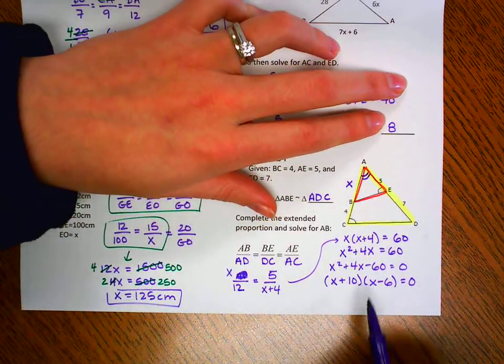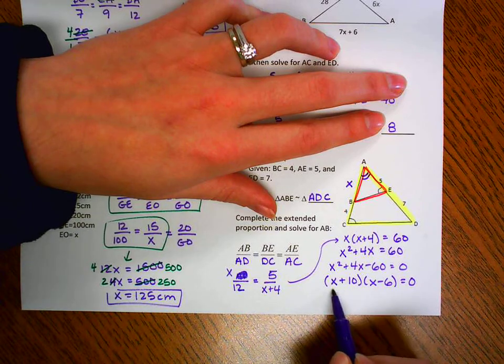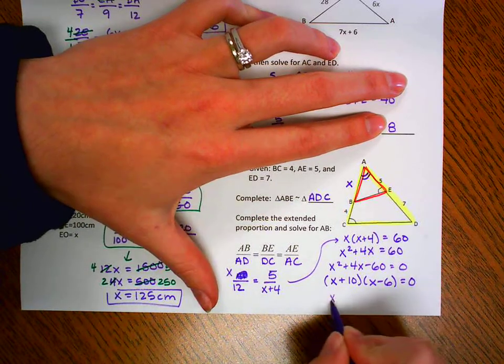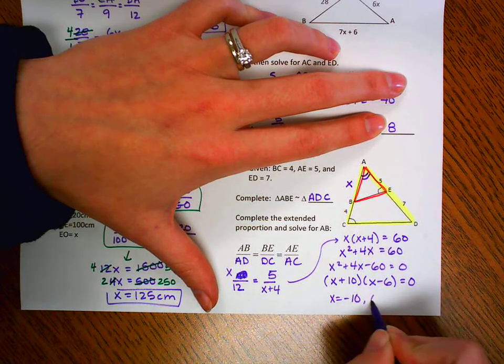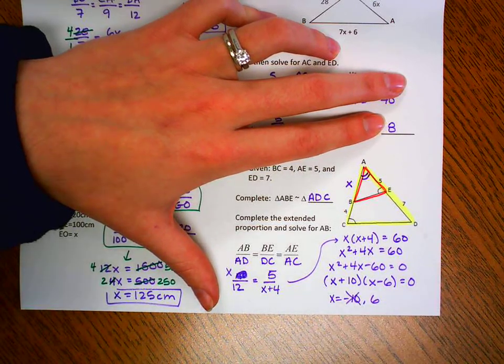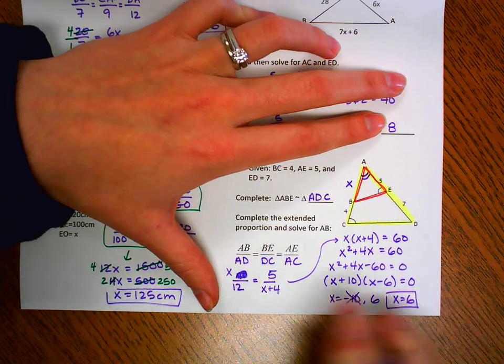Now remember, the things that solve this is what makes each of these things 0. So what makes this factor 0? Well, x equals negative 10 makes this 0. X, a value of 6, makes this 0. Well, that doesn't make sense. We can't have a length of negative 10. So our final answer is just x equals 6. So you won't have to do that on the test.